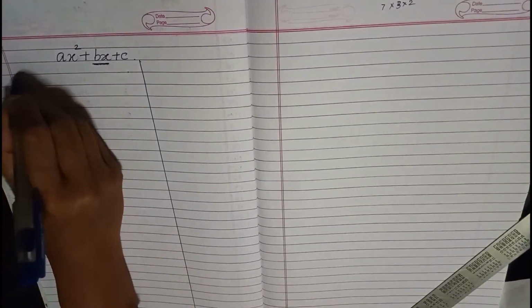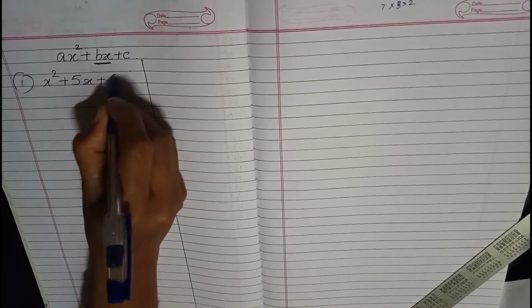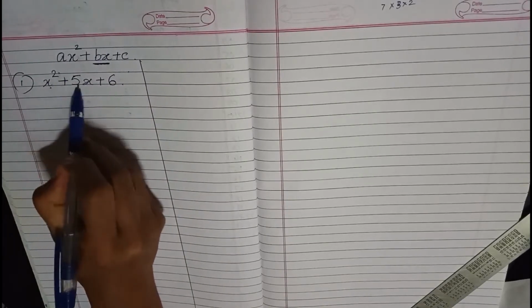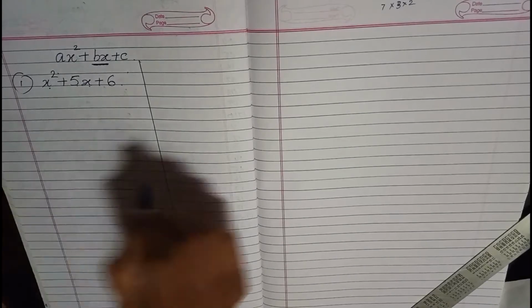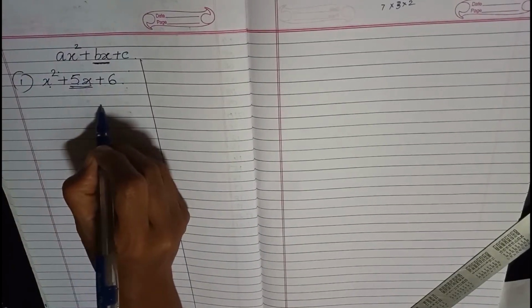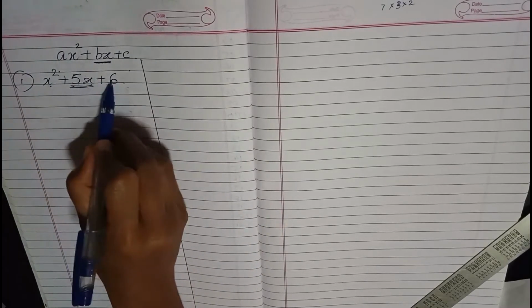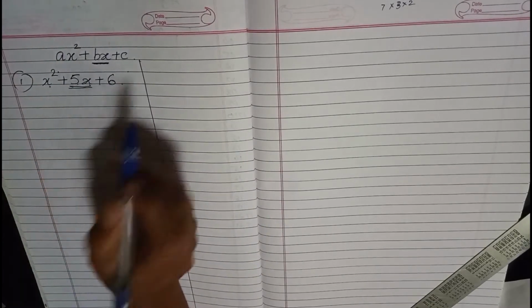Let's say the first example is x square plus 5x plus 6. So you can see it is in the form ax square plus bx plus c. Now how do we do this? We have to split this 5x into two numbers such that our equation becomes a 4-term. Now you can see there are only 3 terms. We want to make it 4 terms.